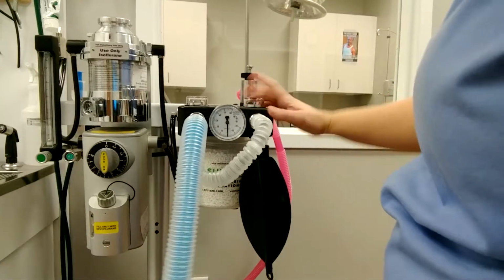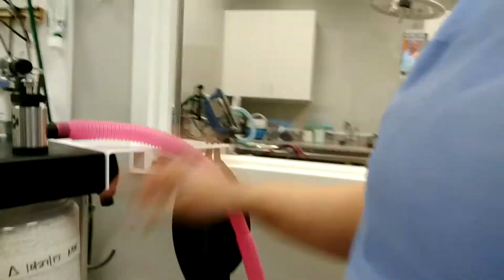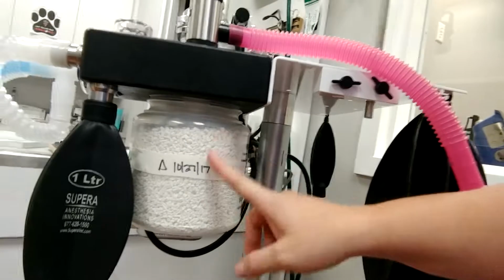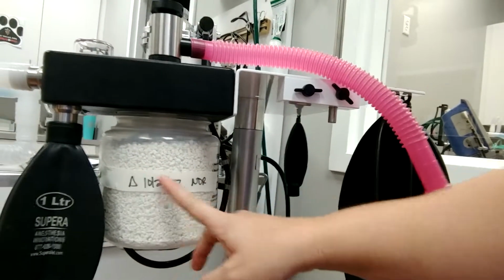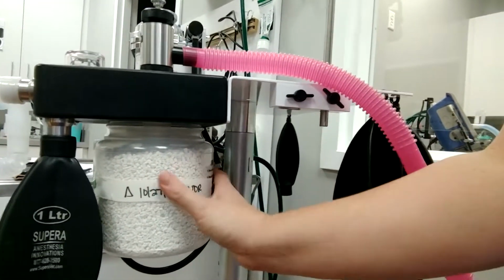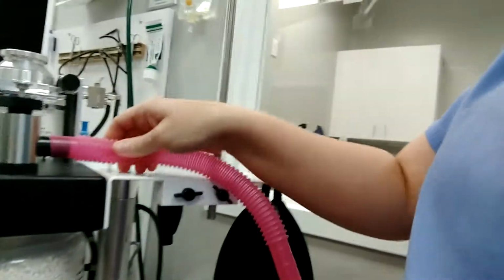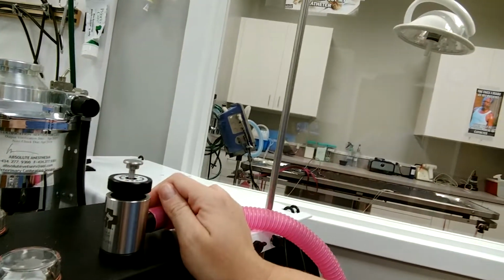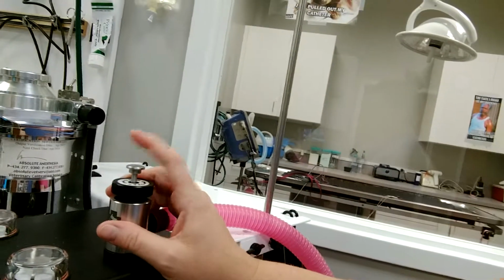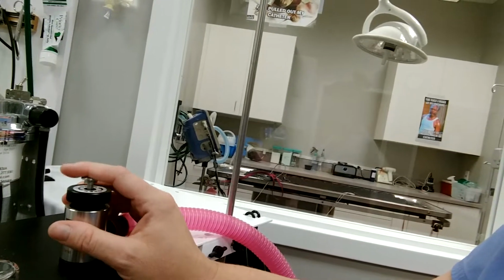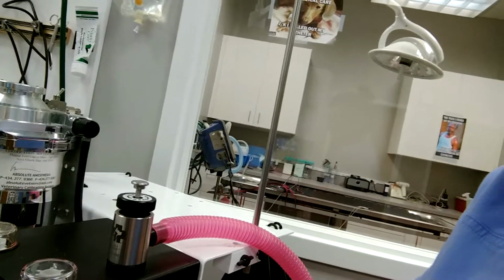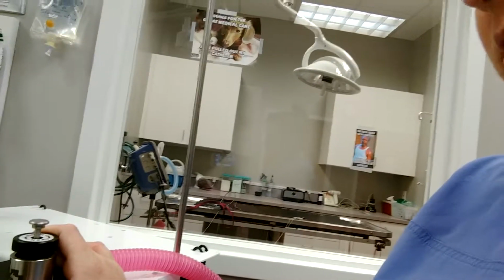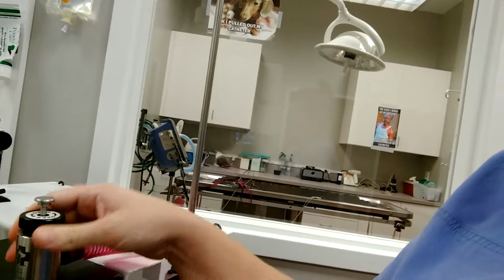Our scavenging system, it's first going to come through the CO2 absorber. This is going to absorb most of the CO2 content, and then it's going to come through this. This is a pop-off valve right here that we leave open in general. When you close it, basically it's going to shut the system off, and it will develop pressure in your bag. So in general, there are circumstances where you would want it open and circumstances where you would want it closed.